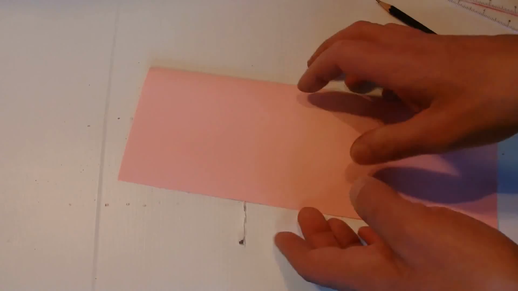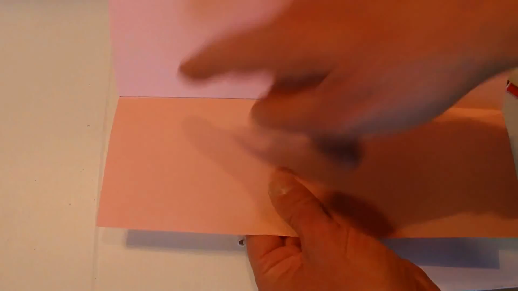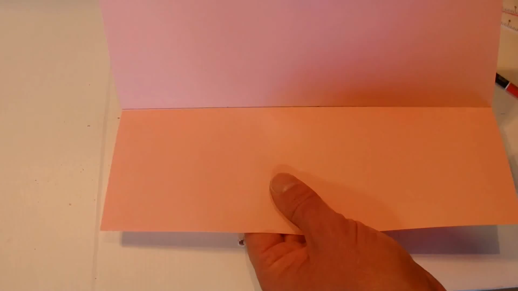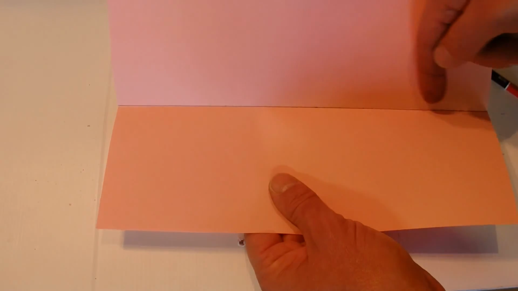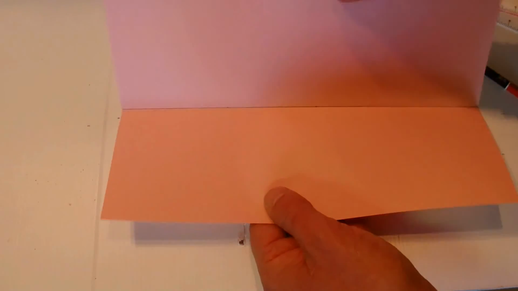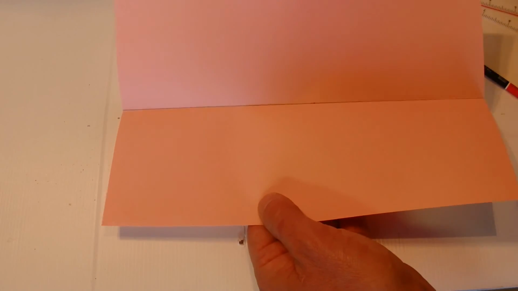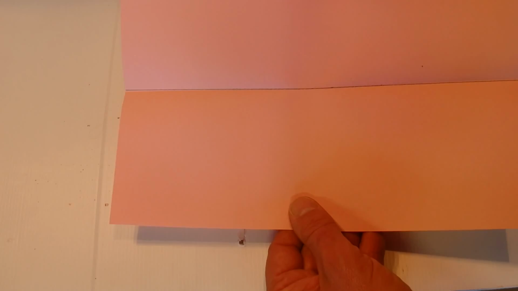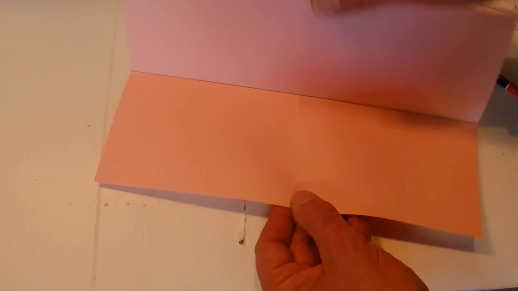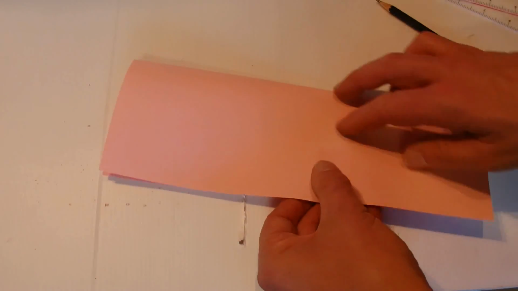Fold it down the middle and then open it up, and you can see that that pencil line is perfectly in the middle of that crease, so it proves that I was able to measure the exact middle distance of that piece of paper with those two non-standard methods.